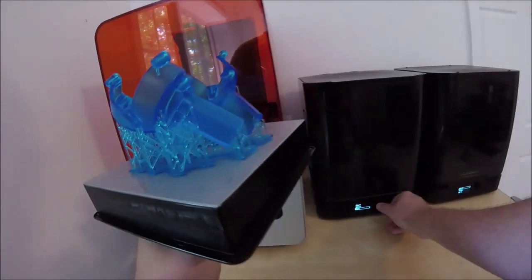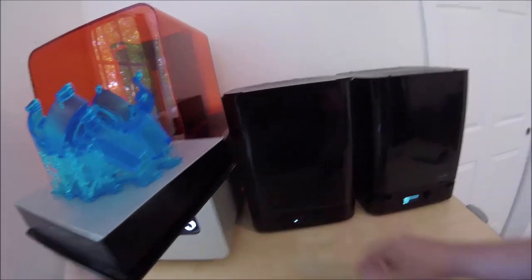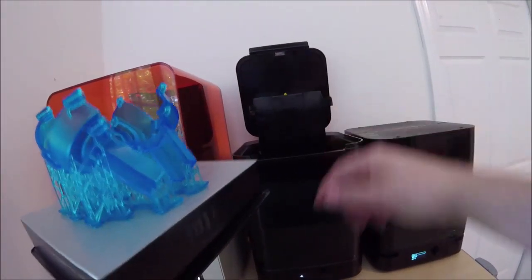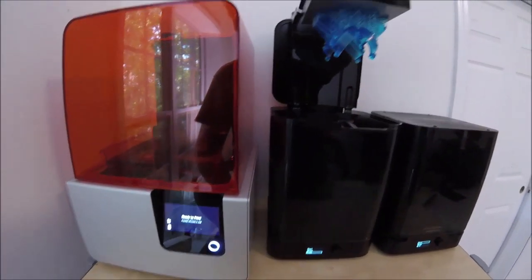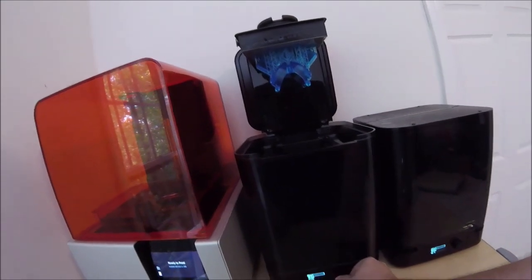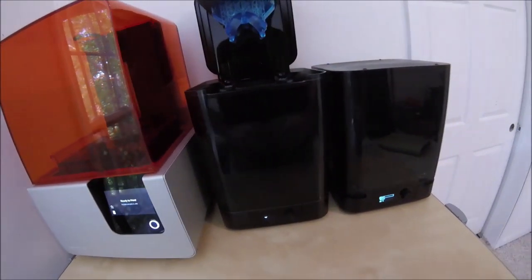So we'll start in Form Wash by popping the Form Wash open. And you can see there's actually a mount for the build platform right here. So we'll install the build platform into Form Wash. Then go ahead and start the 20-minute wash cycle.